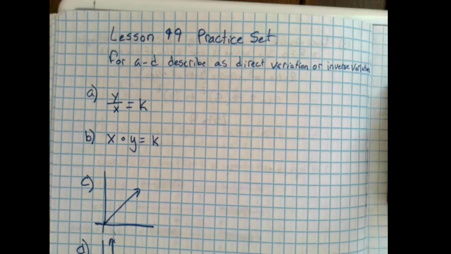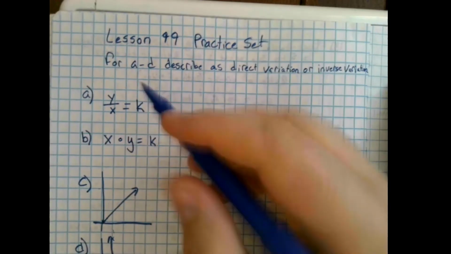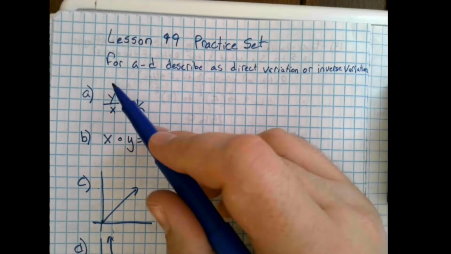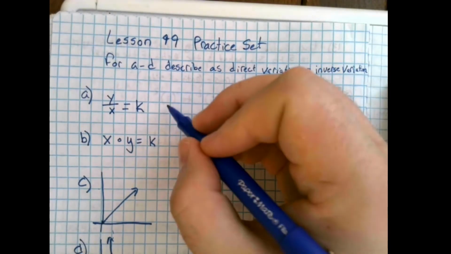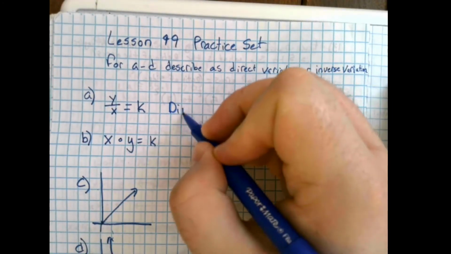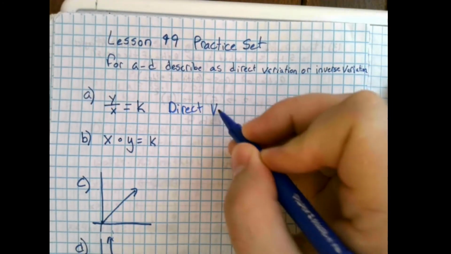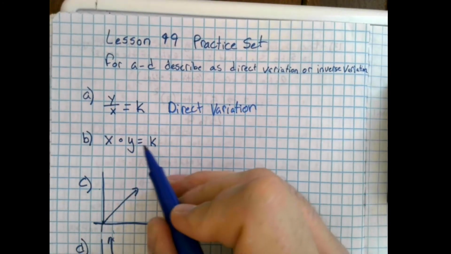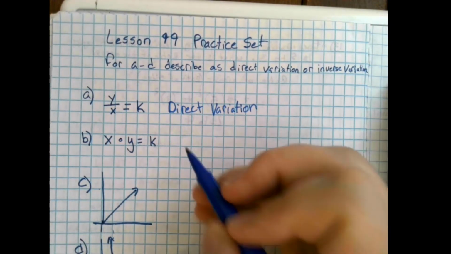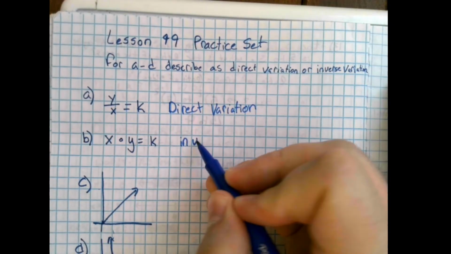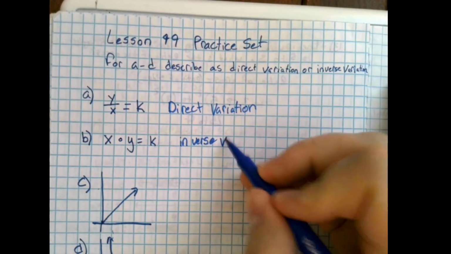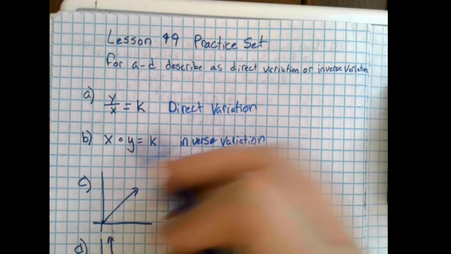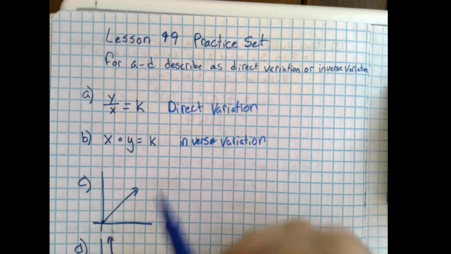Now, if we remember our two forms are right here. Y over x equals k, two variables dividing each other equaling a constant, that would be a direct variation. Two variables multiplying by each other equaling this, that would be an inverse variation. It fits our equational formats. In fact, these are our equational formats.